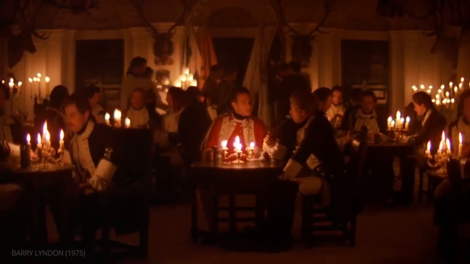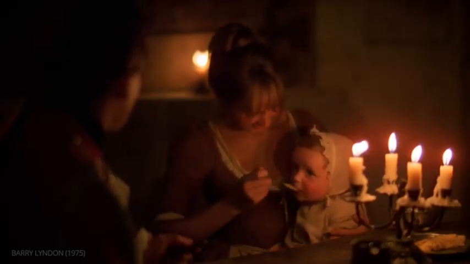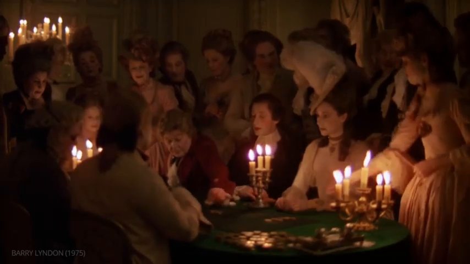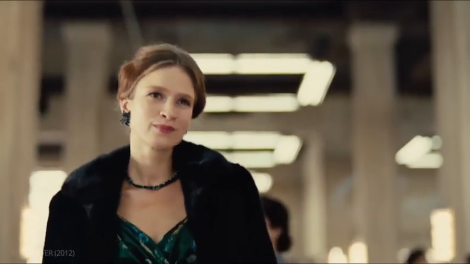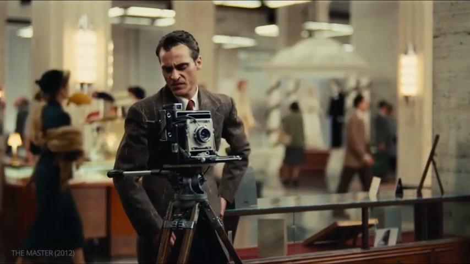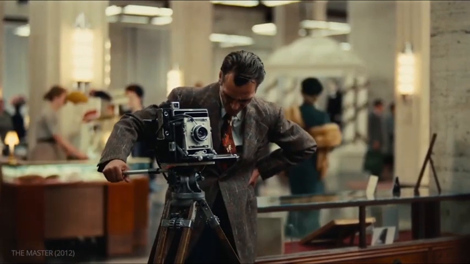Their larger apertures also let in more light for low-light shots, like Kubrick's iconic candlelit scenes in Barry Lyndon. The larger aperture can also capture a shallower depth of field, which is great for isolating subjects, as in The Master.